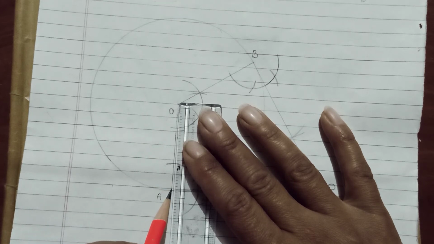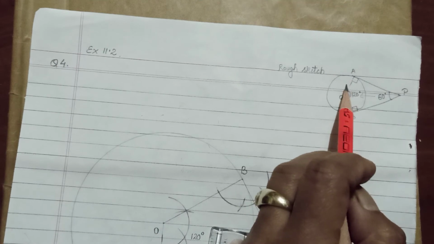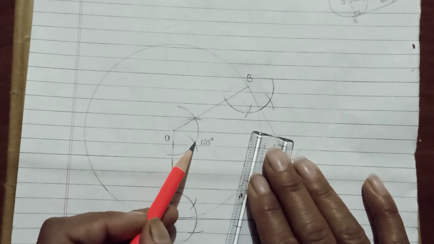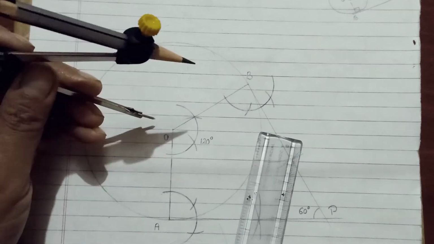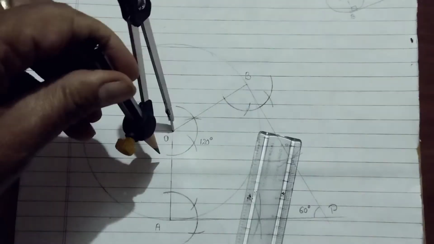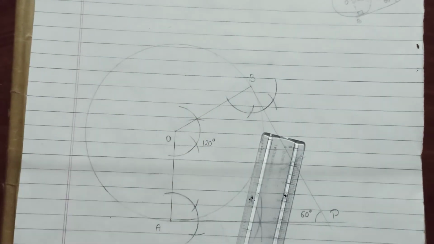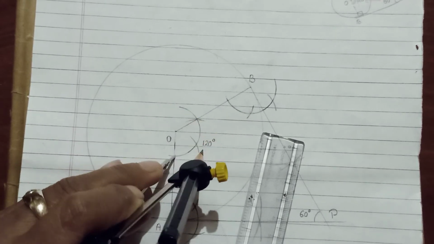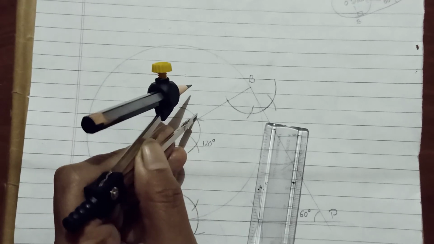Now after that, as in the rough sketch we had seen, the angle between the two radii was 120. So on this radius we will construct an angle of 120 degrees. Keep your compass point here, and with any suitable radius we will draw a semicircular arc this way. You all know how to make 120 degrees. Keeping your compass point here, we get 60 degrees, then from the 60 degree point another 60, so 60 plus 60, this is 120 degrees.